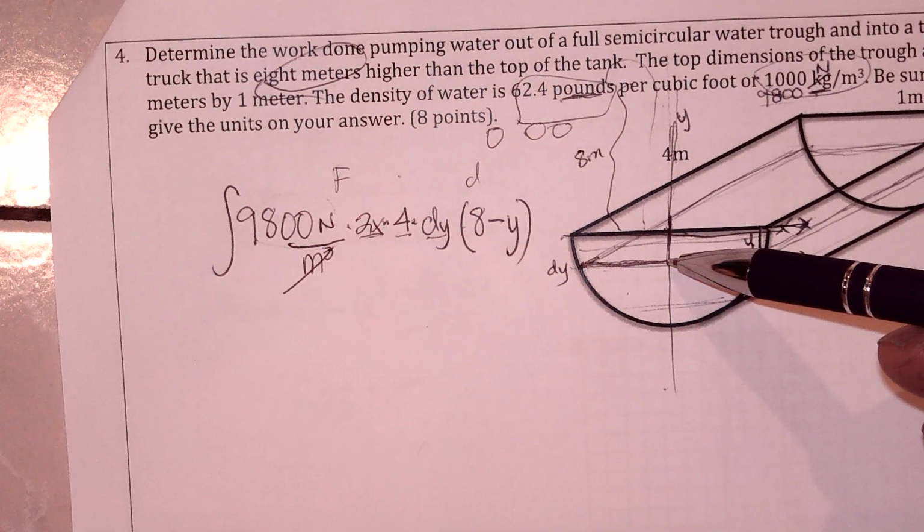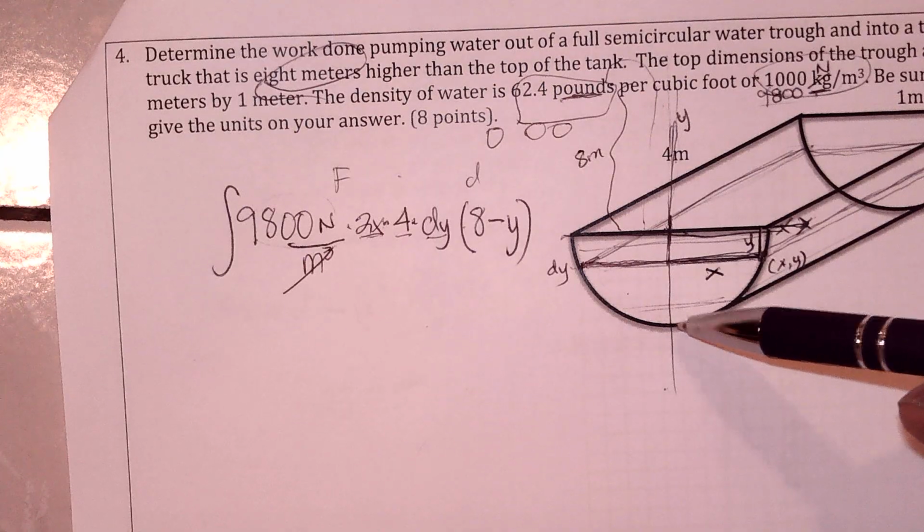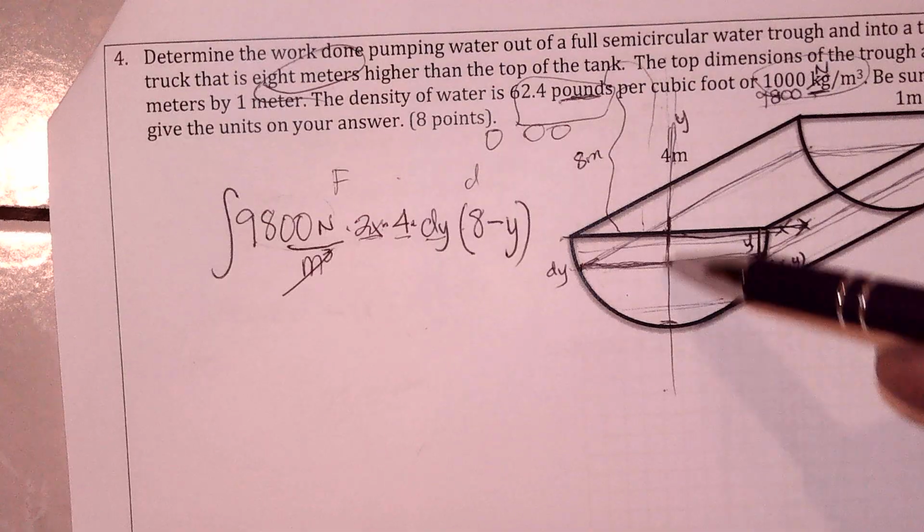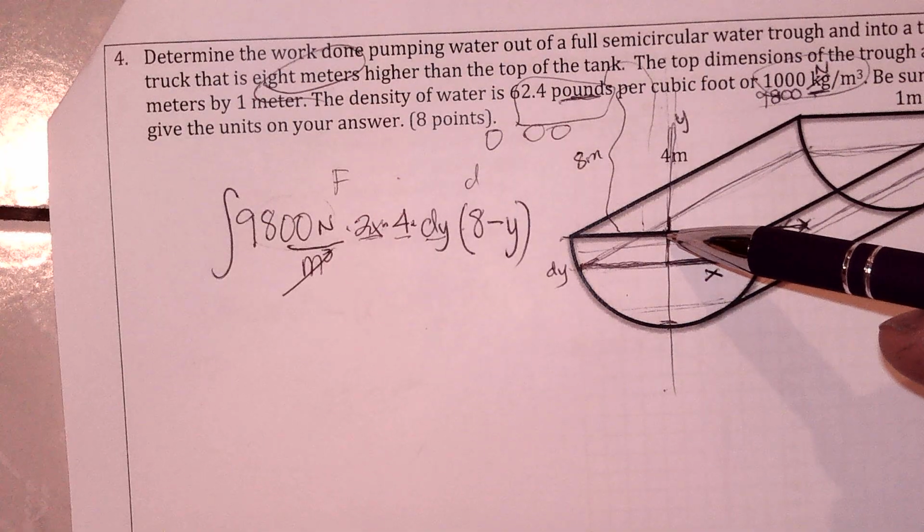We're going to take all the slices from this little narrow one here to the really wider one here, from the bottom of the tank to here.